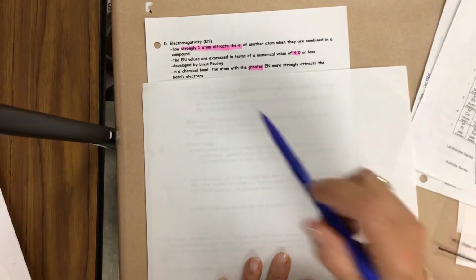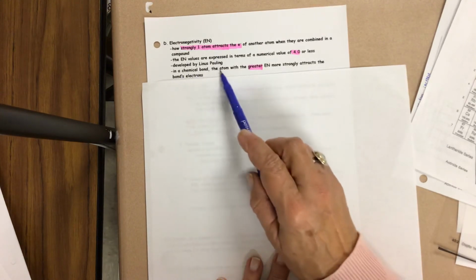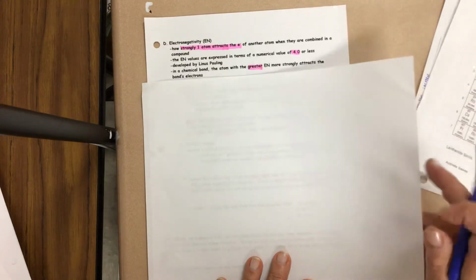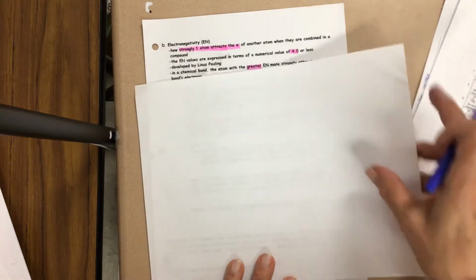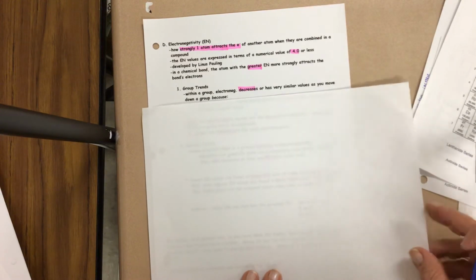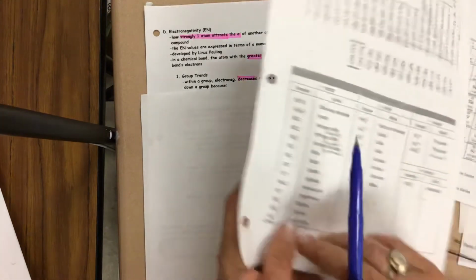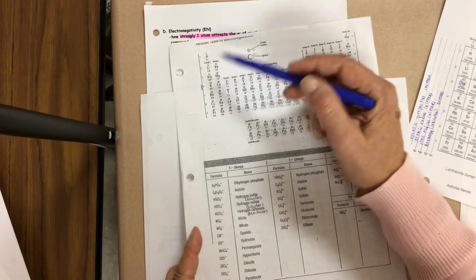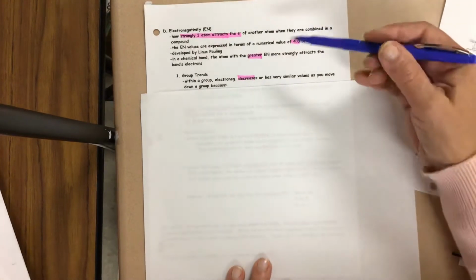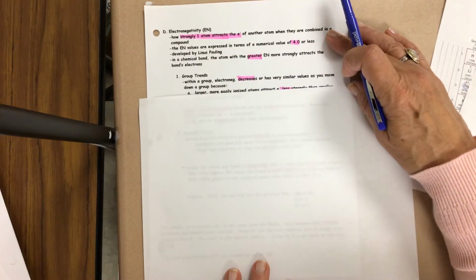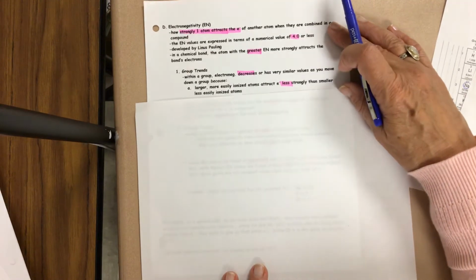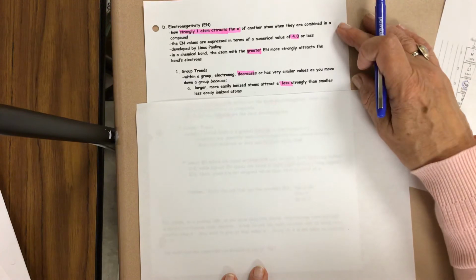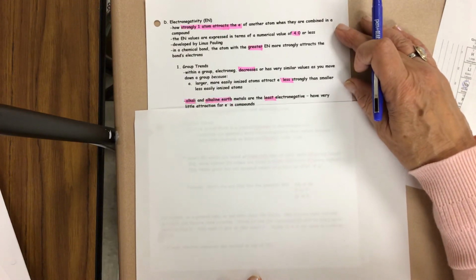When we talk about bonding in a couple of chapters from now, in a chemical bond, the atom with the greater EN value will more strongly attract the bond's electrons. So those electrons are going to be pulled closer to it. Group trends. When you look down a group, so here you have 2.1, 1.0, 0.9, electronegativity will decrease or have similar values, because larger and more easily ionized atoms will attract electrons less strongly than smaller, less easily ionized atoms.